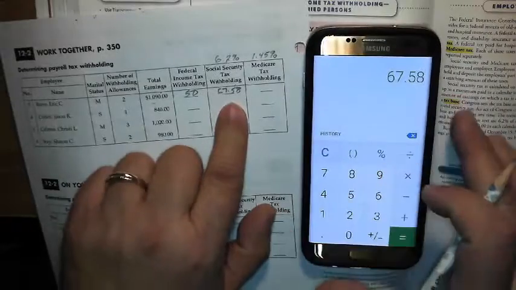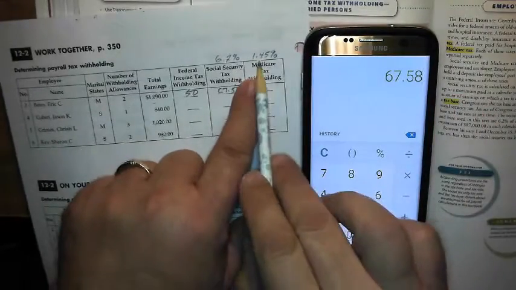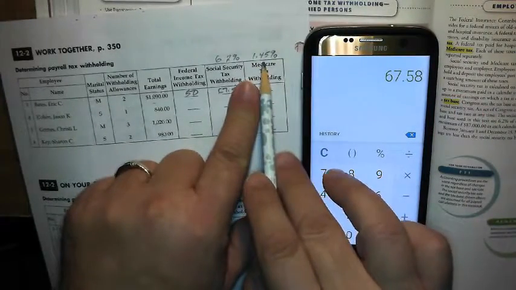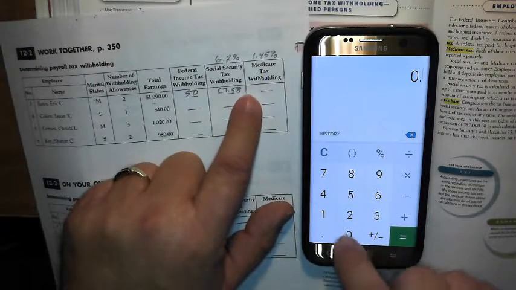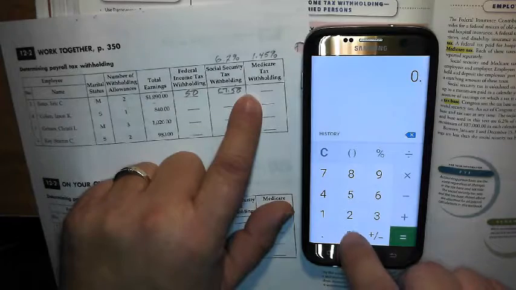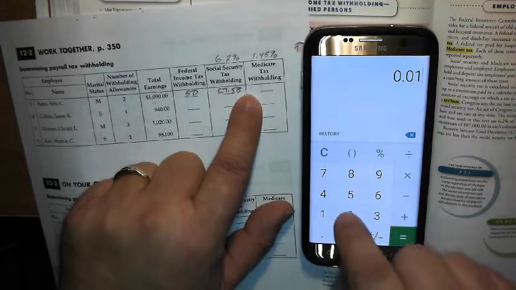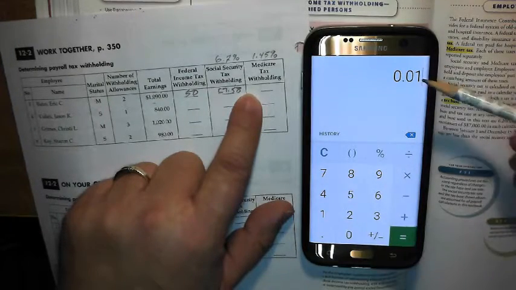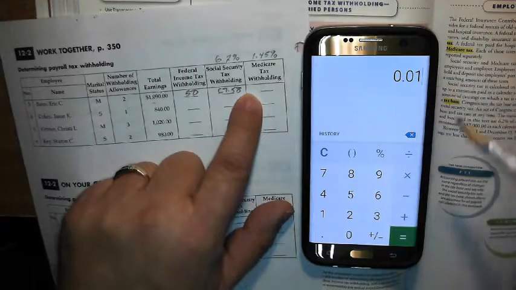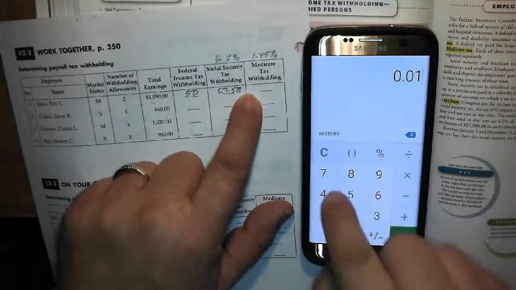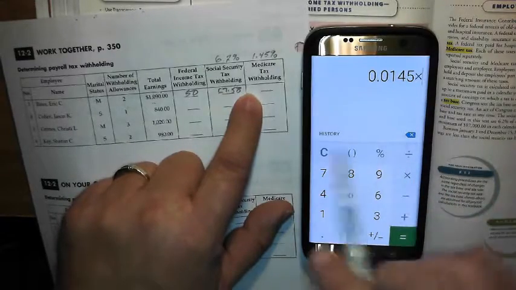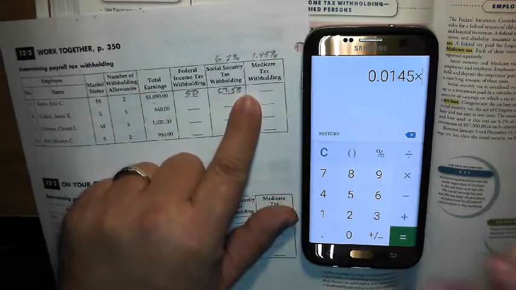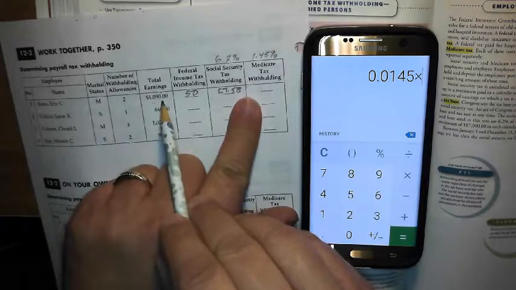And then we have the Medicare tax of 1.45%. So that's going to be 0.0145, since 0.01 is 1%, and the 45, times 1,090.